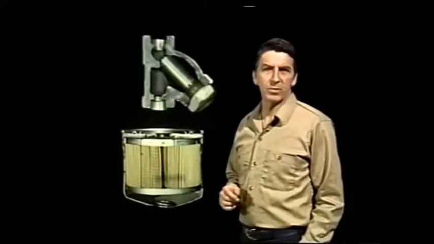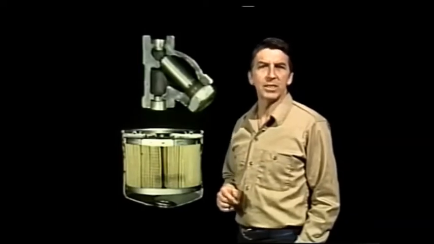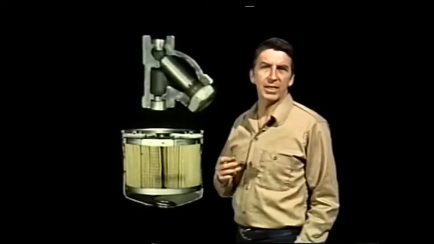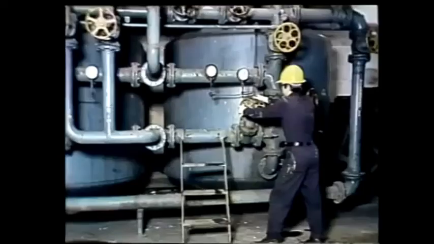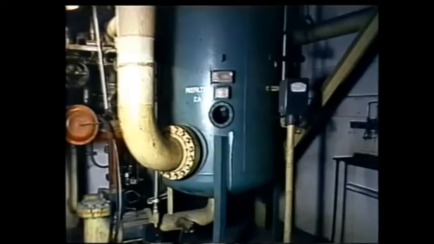And in this segment, we'll see some of those exceptions as we discuss three special application filters: knife edge filters, backwash filters, and pre-coat filters.